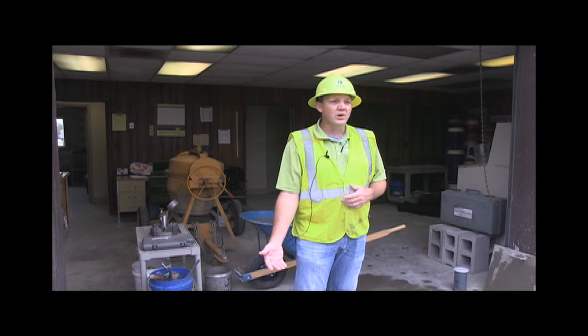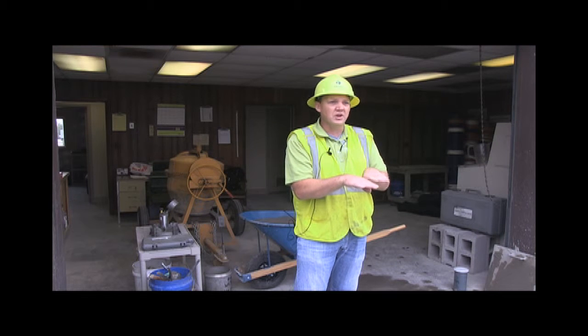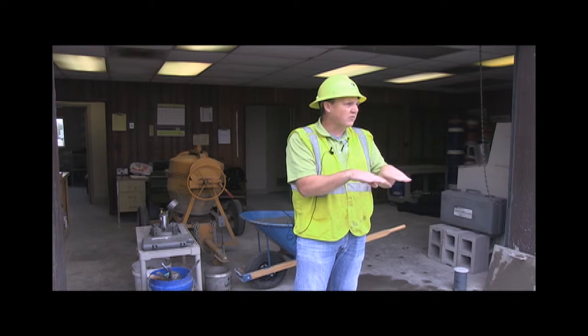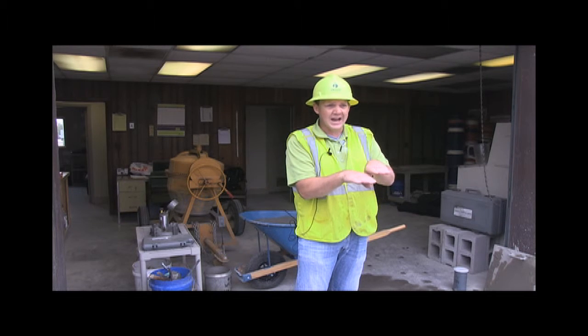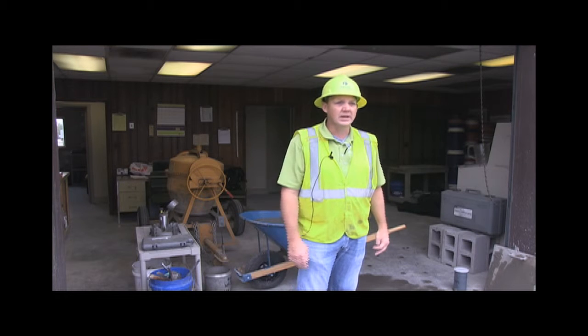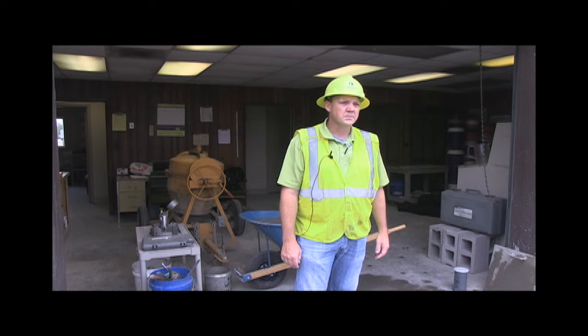Then you have a settlement crack. That's when the ground underneath the concrete settles, and you usually can tell that because there'll be a difference in elevation of the concrete from one side of the crack to the other. In most cases that could be a structural crack, especially if it occurs in a house, a garage slab, or something like that. Are there any other indicators of a structural crack?